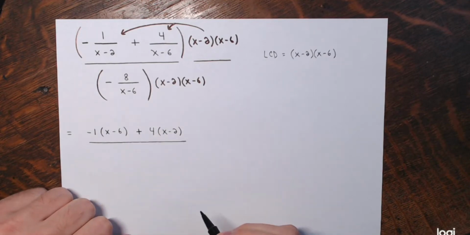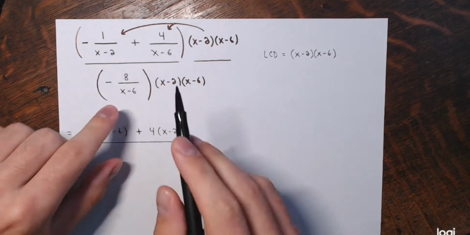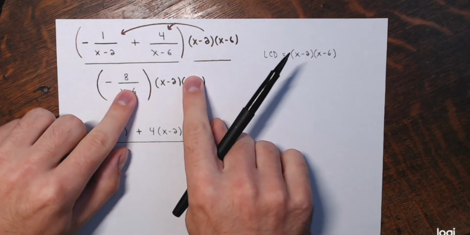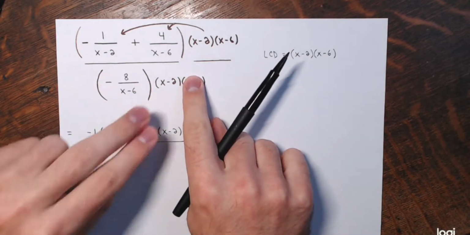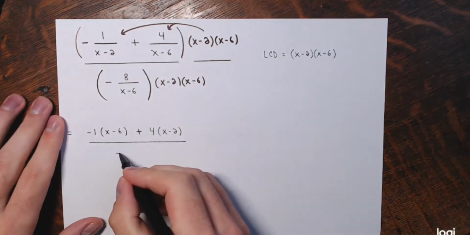Now in the denominator, the x minus 6's would cancel, and I'd have, again, don't forget the minus here, negative 8 times the quantity x minus 2.